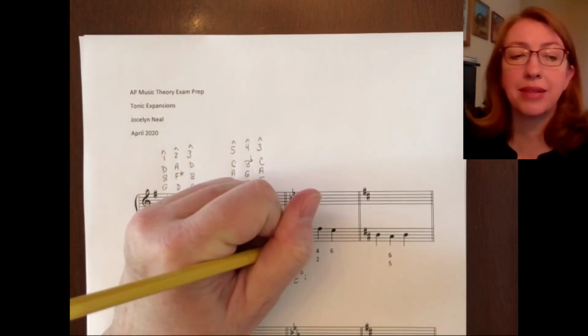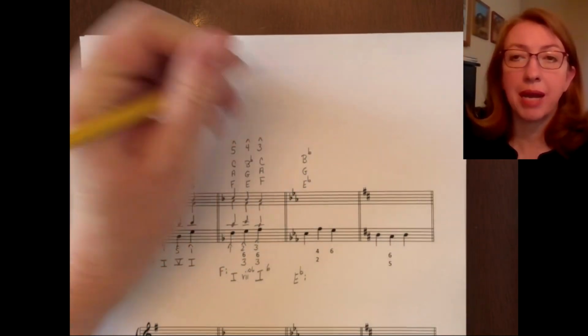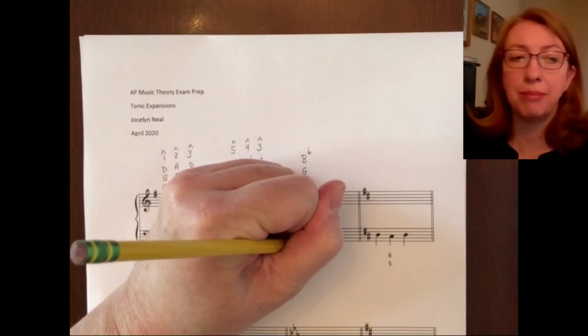My next example is in the key of E flat major. I'm listing the pitch contents of my chords above the staff. My first chord is E flat, G, B flat.